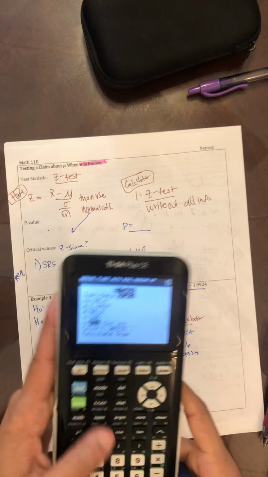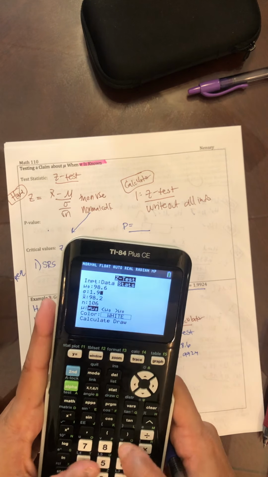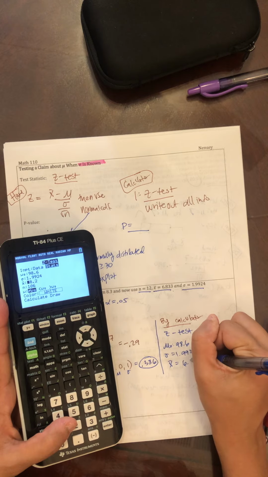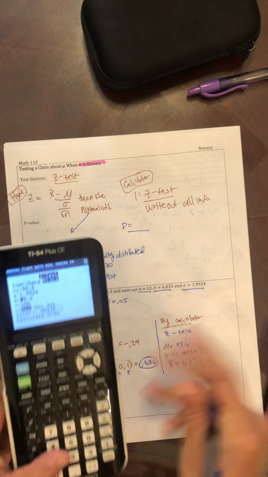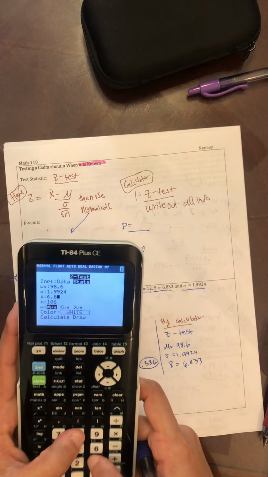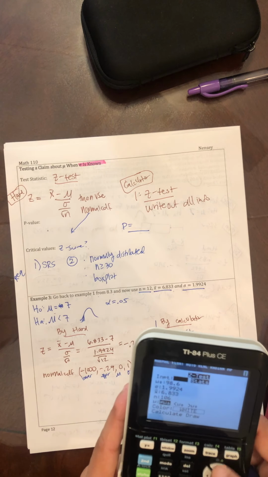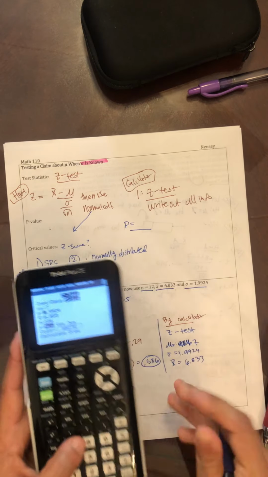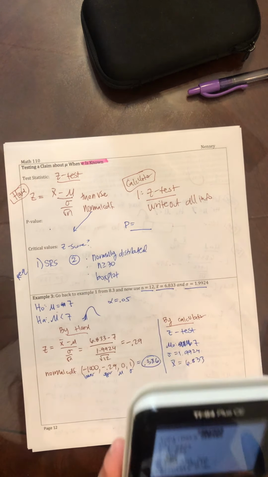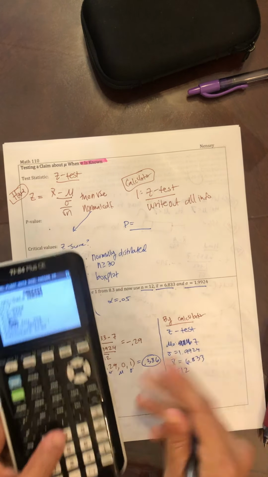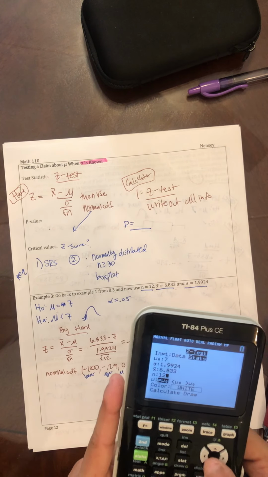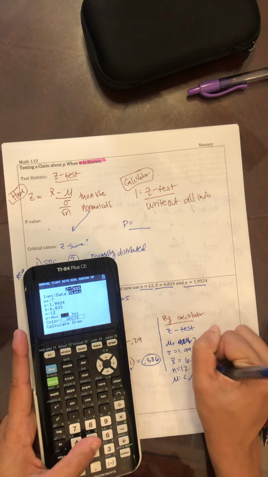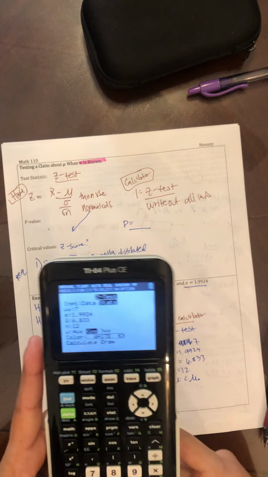1.9924. So I have to change that. 1.9924. Our x bar, which was 6.833. Sorry, mu sub 0 wasn't 98.6. It was 7. I'm doing the wrong problem, but 7. Our n was 12. And our Ha is less than. And I'm going to go ahead and hit calculate.